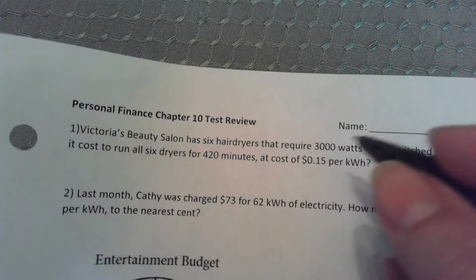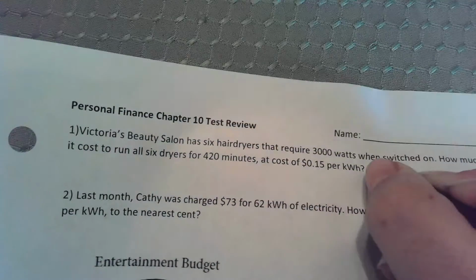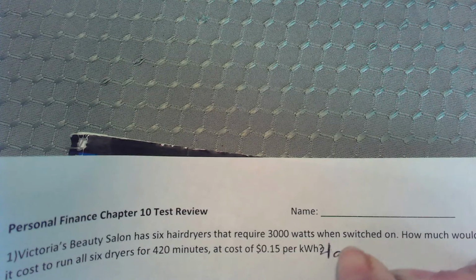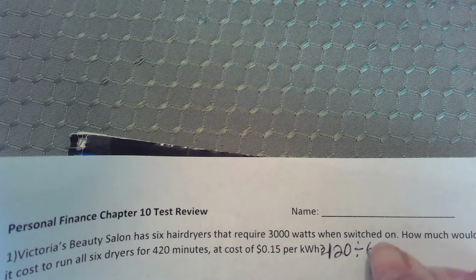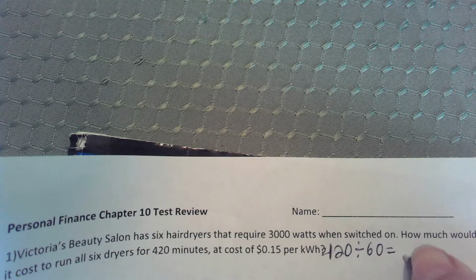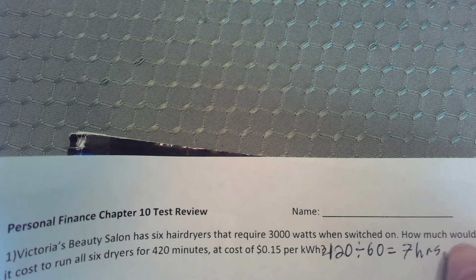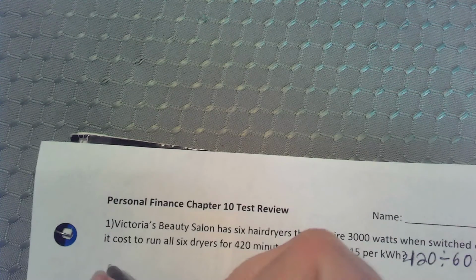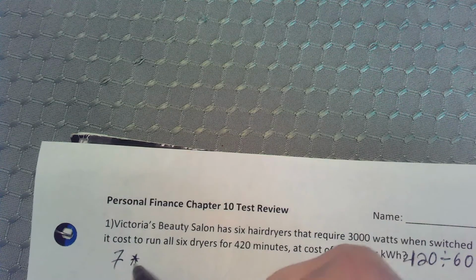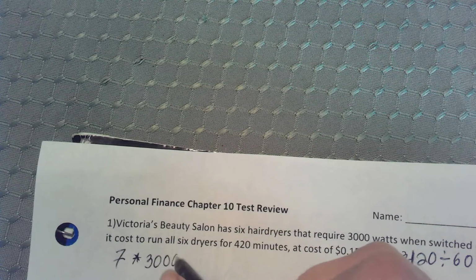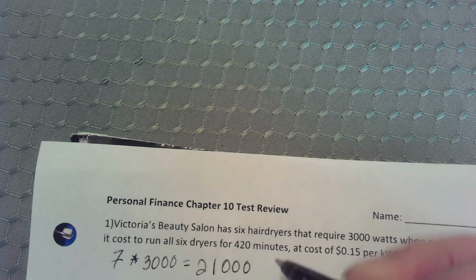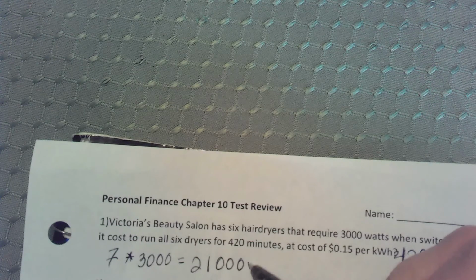Okay, so we first have to do the first step, everybody, which is to convert the 420 minutes. So 420, we divide that by 60. There's 60 minutes in an hour, so we get 7 hours. Okay, and then we multiply the 7 hours times 3,000 to get 21,000. Okay, so that's for the watt hours.